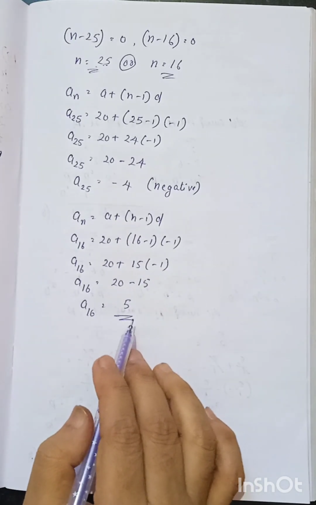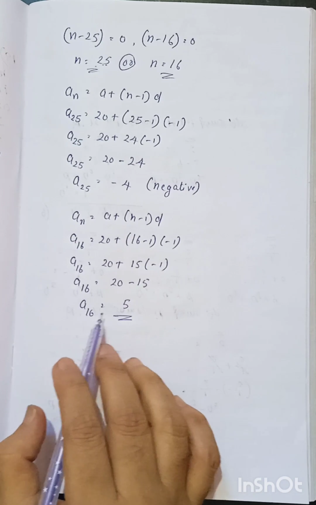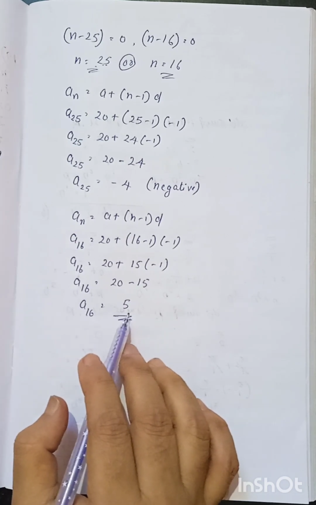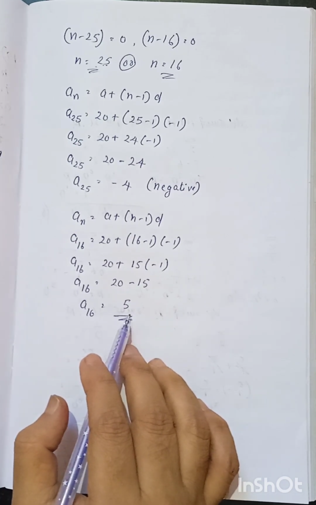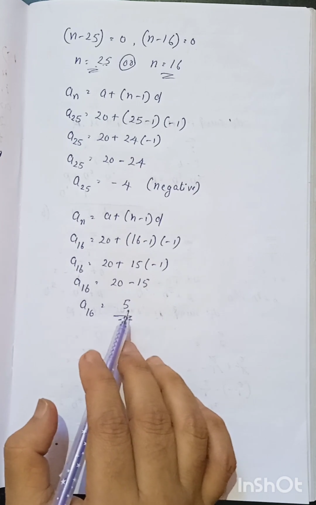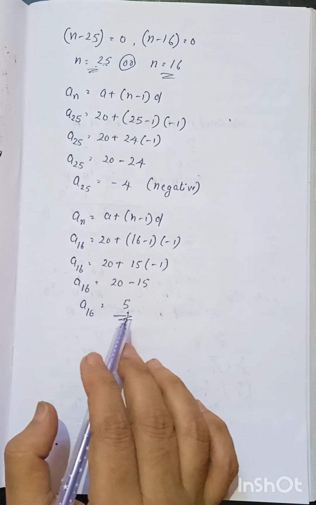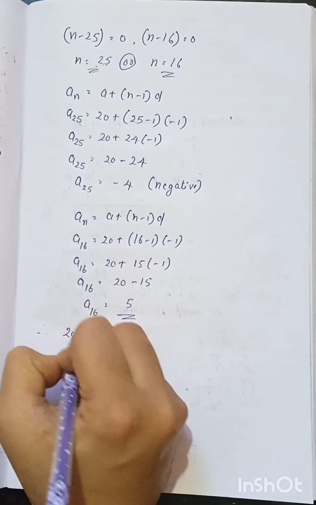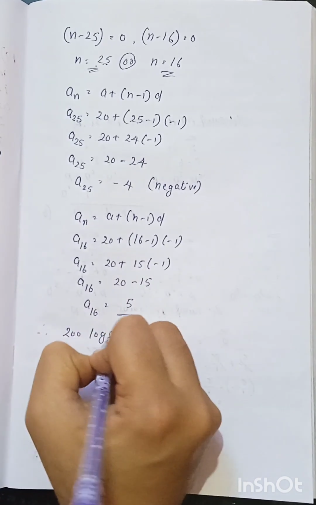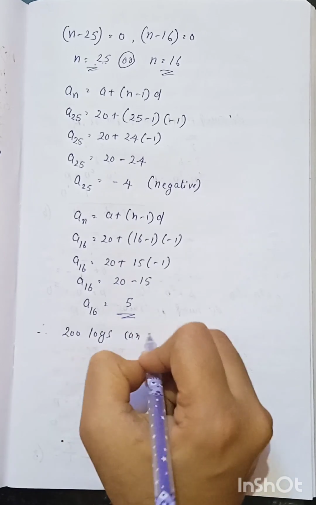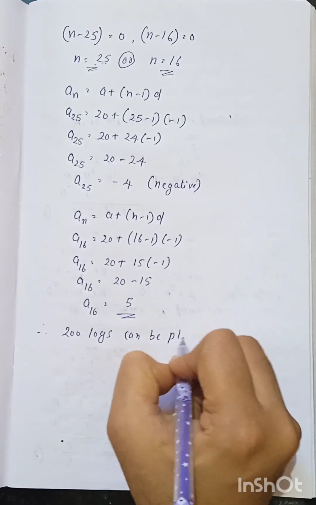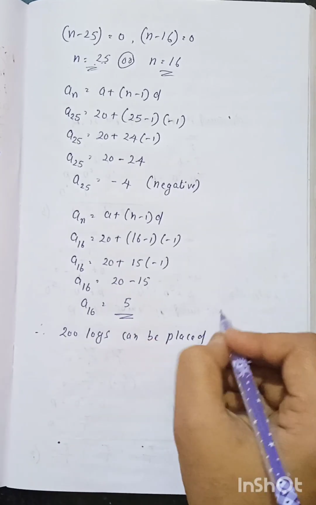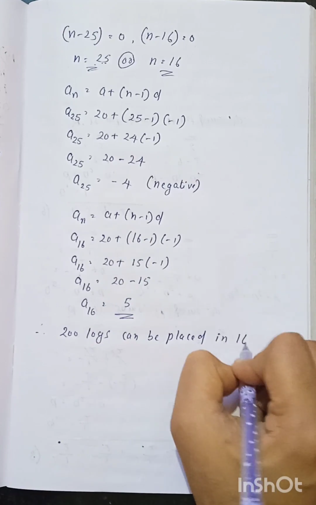It means 200 logs can be placed in 16 rows.